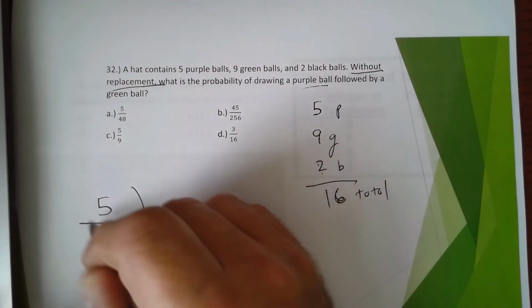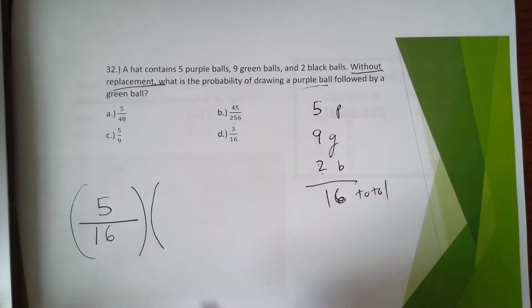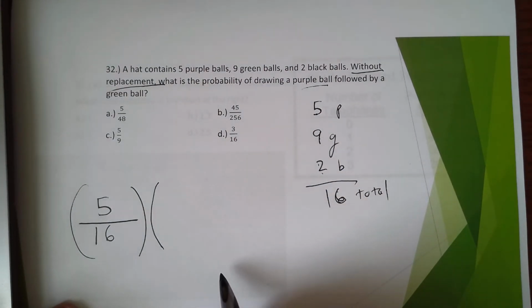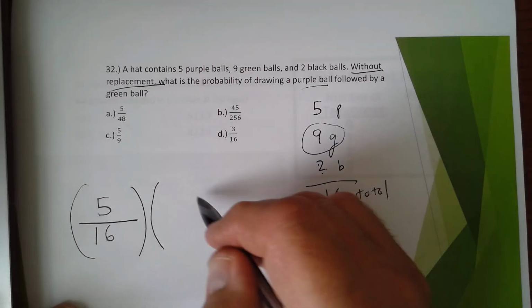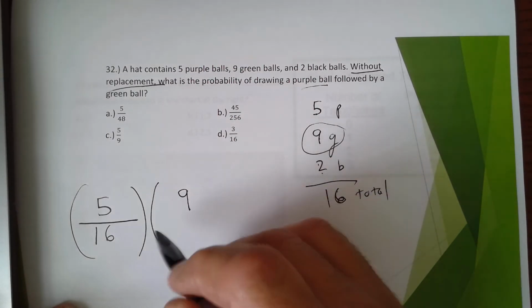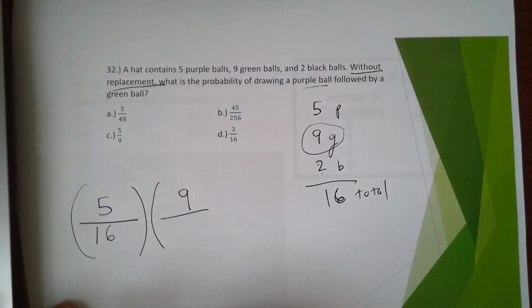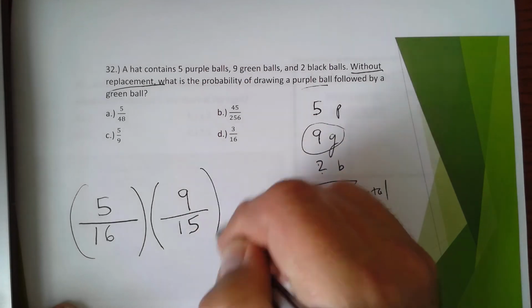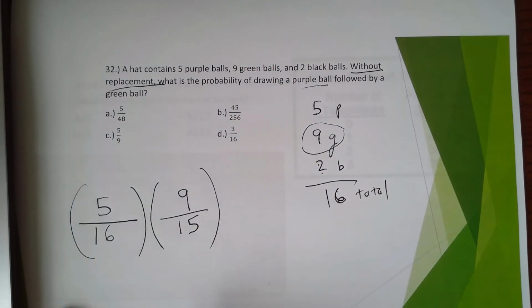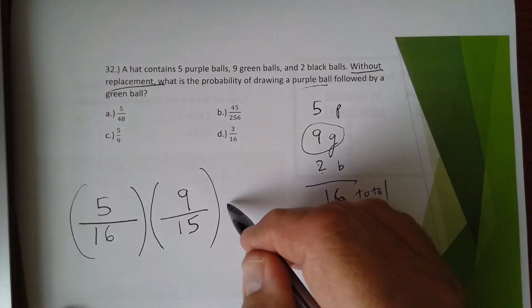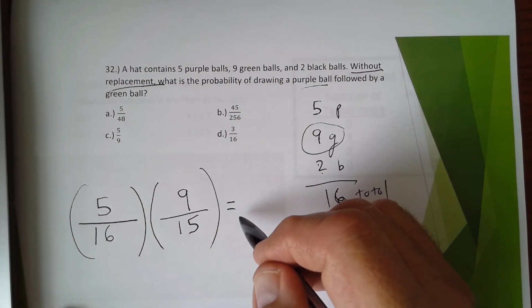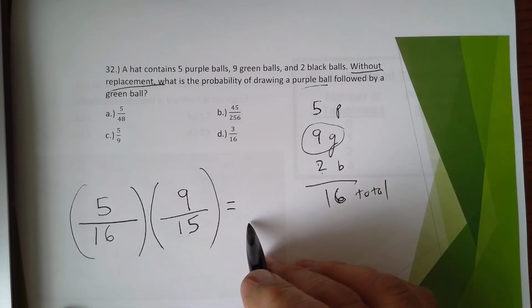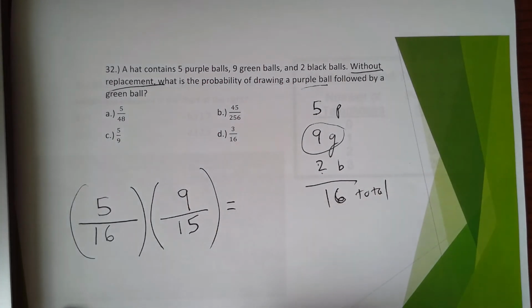Then we need to figure out the probability of drawing a green ball. Well, we know that there's 9 green balls, but they've drawn one ball out already. Let's say it was purple. So there's only 15 balls left. That's why the without replacement is important. If it's with replacement, then you would keep that as 16. So we could just multiply straight across. Remember, when you're multiplying fractions, you do not need a common denominator. You just multiply straight across.